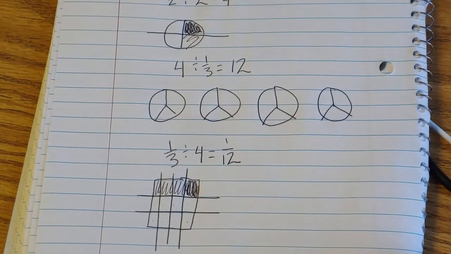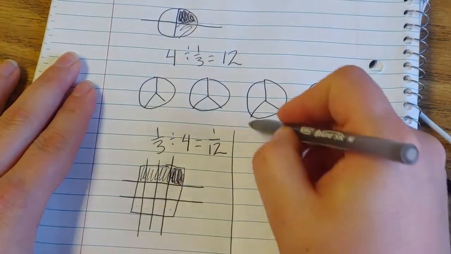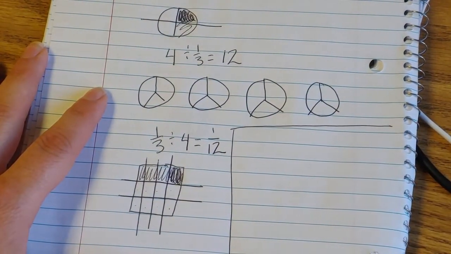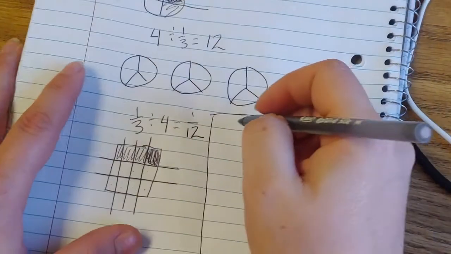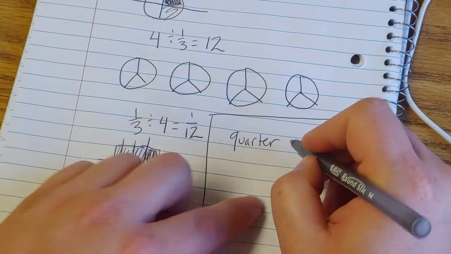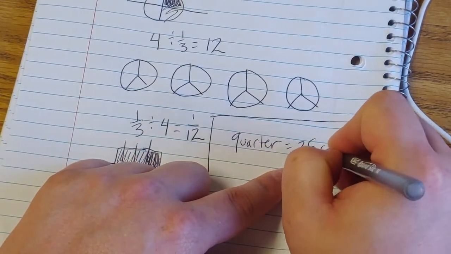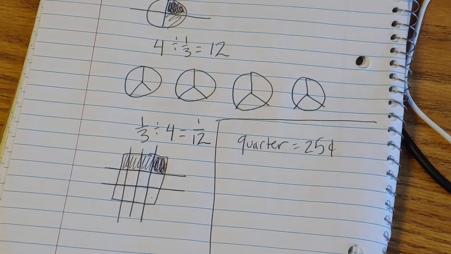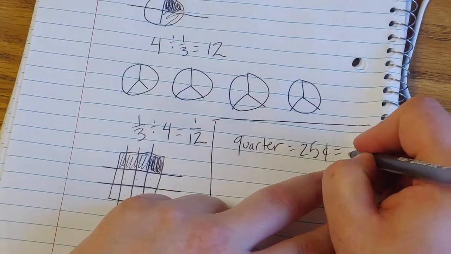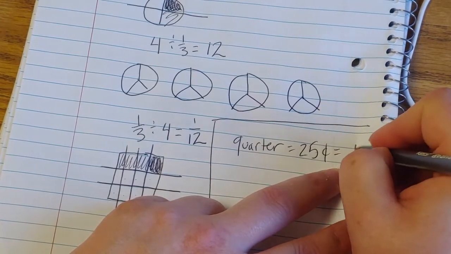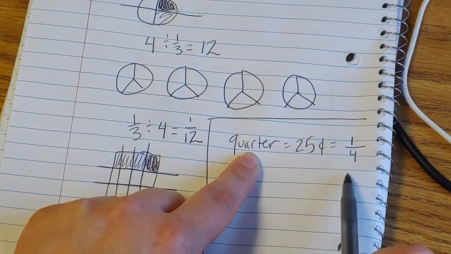How many quarters of an hour are there in 3 hours? I've not left myself a lot of room. So first off, it's talking about a quarter, which is 25 cents, right? That's how we generally know what a quarter is. How many quarters does it take to make $1? 4. And if we have 25 cents, that's just one of them. So a quarter is the same as 1/4.